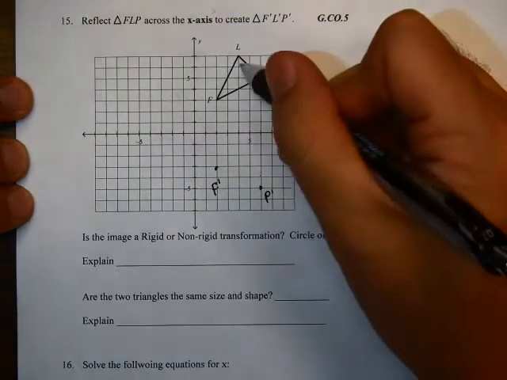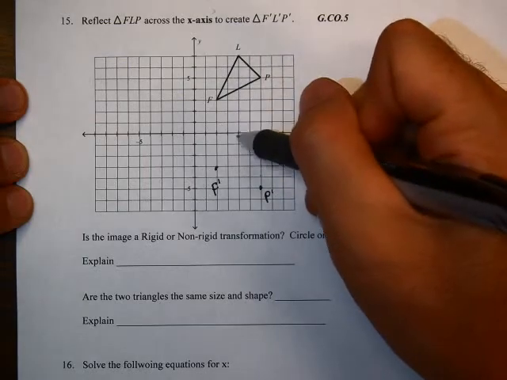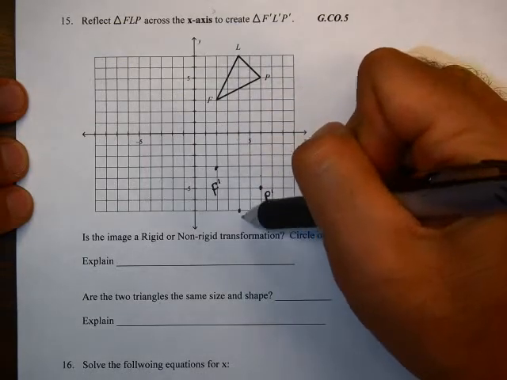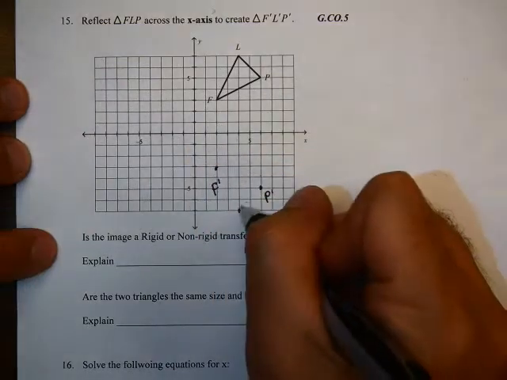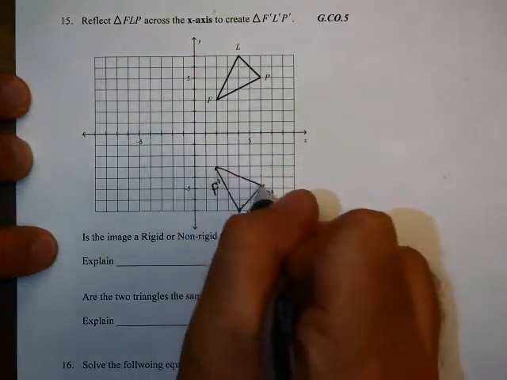There's P prime. L is all the way 7 units away. That's 7 up, so 7 down would be there. So there's F prime, L prime, P prime. There's my reflection across the x-axis.